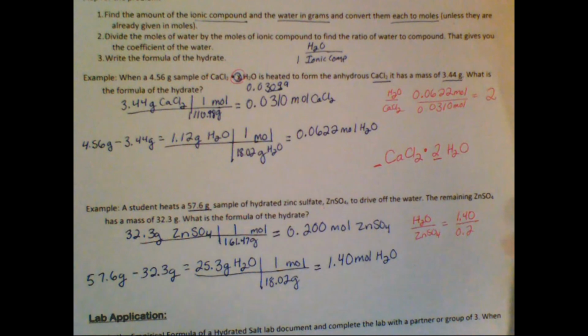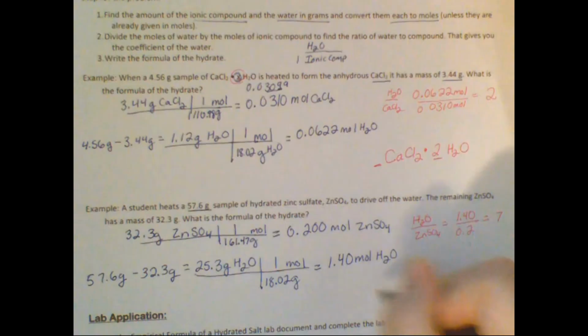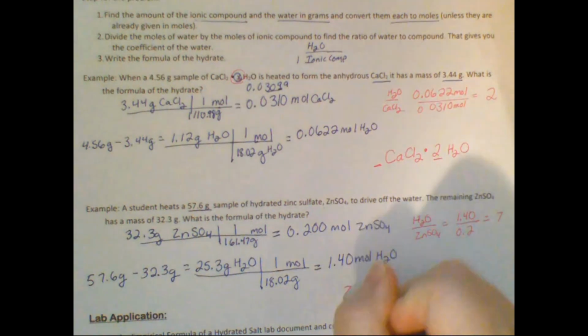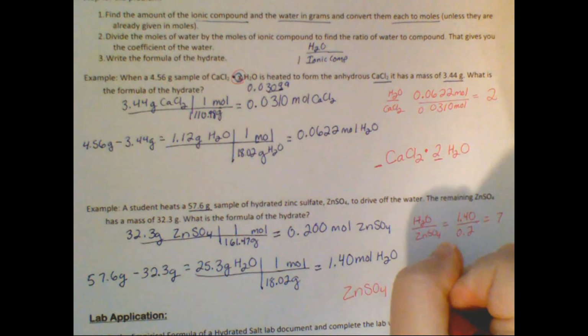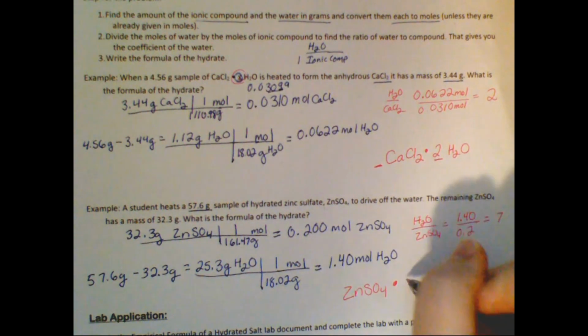You're going to do your lab application of this in class, which is finding the empirical formula of a hydrate. You're going to be doing this process, heating a hydrate, finding the mass of it before and after, and determining how much water is in it. And you'll do that with a partner or group. All right? So try that out, and that'll give you some practice with this. Thanks.